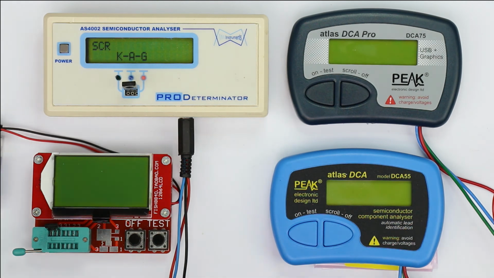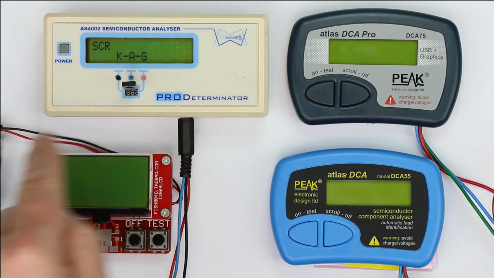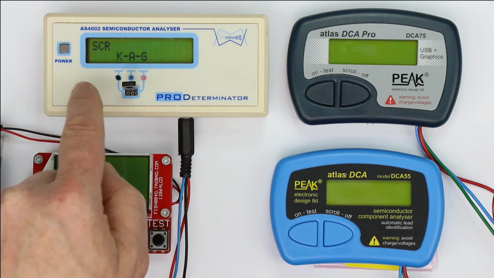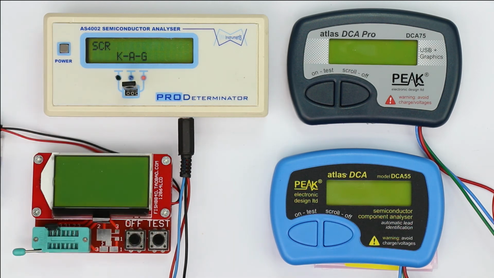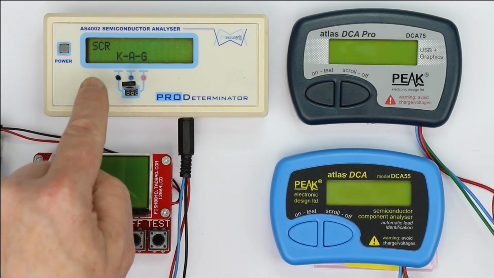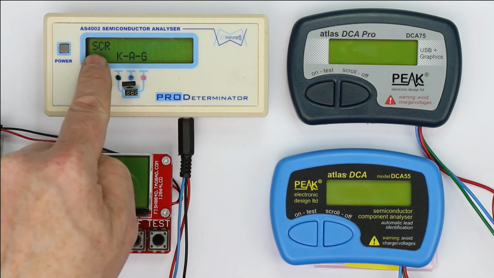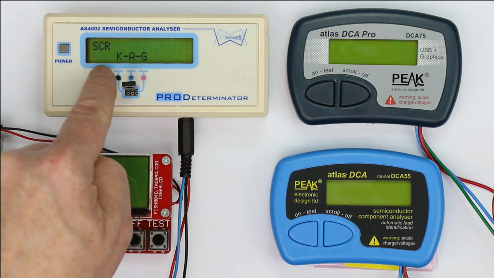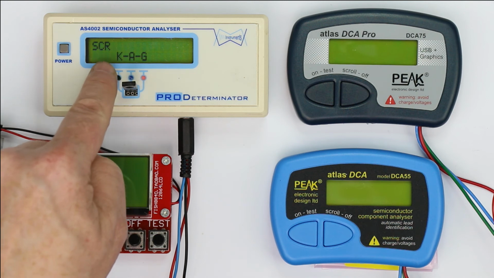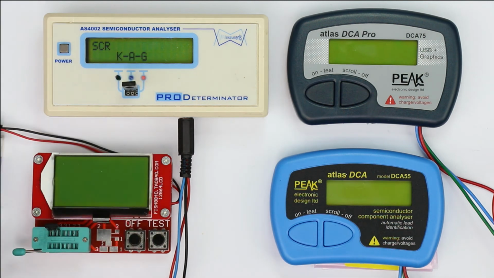I will show you in a minute a type which they don't recognize, but let's start with a standard thyristor or SCR. It's a TIC106D, and the AS4002 tells us correctly it's an SCR, and the pinout, the cathode, anode, and the gate.